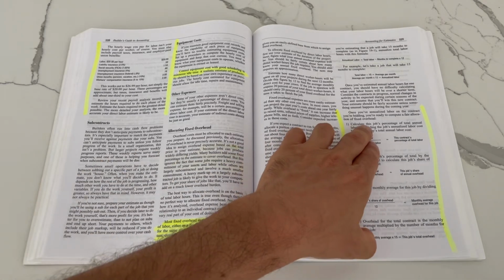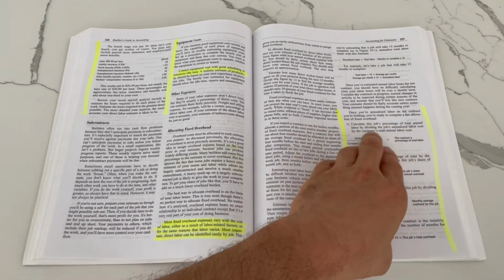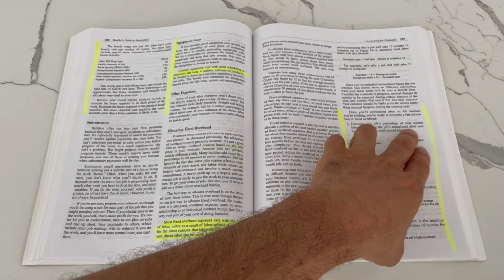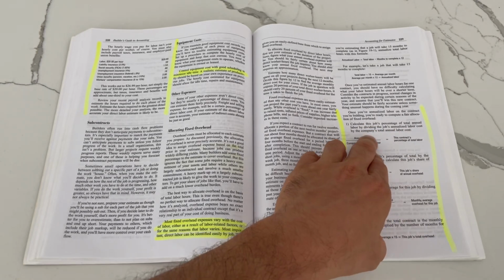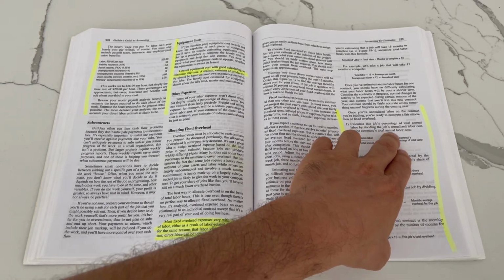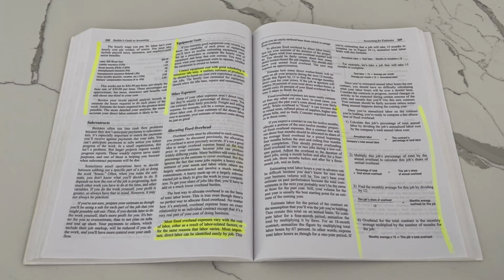So here, calculate this job's percentage of total annual labor by dividing the job's annualized labor costs by the company's total labor costs. So know where these formulas are. If they're talking about annualized labor with respect to estimating, this is where that information is, okay?